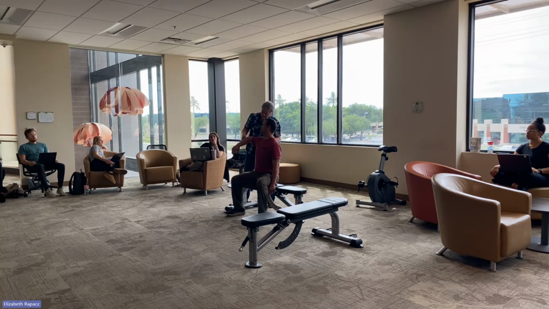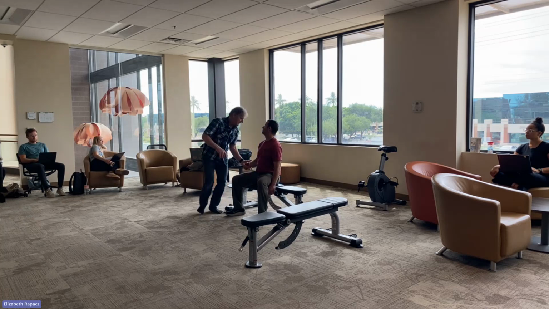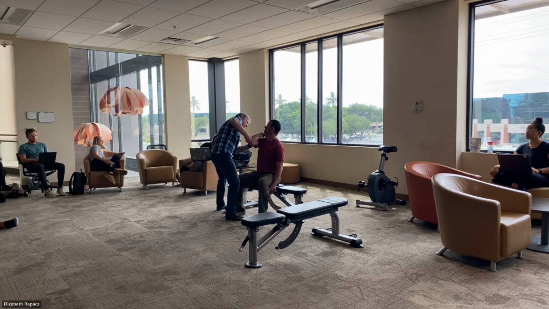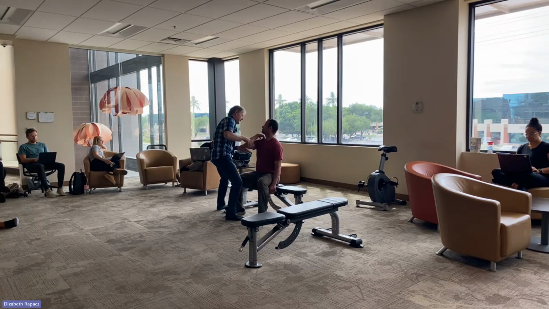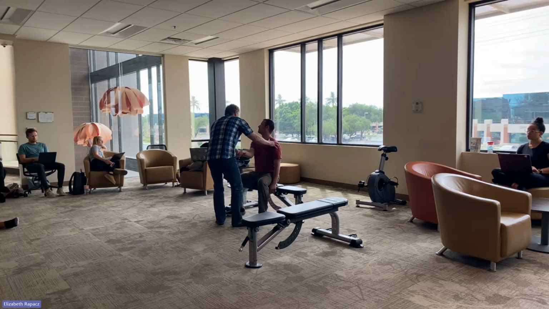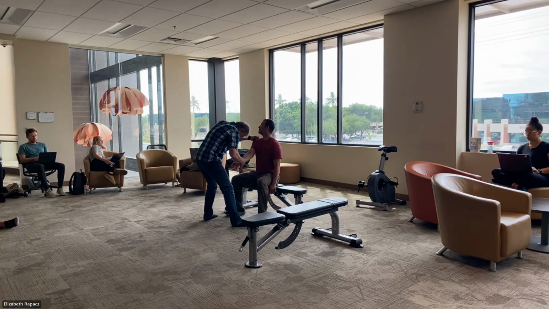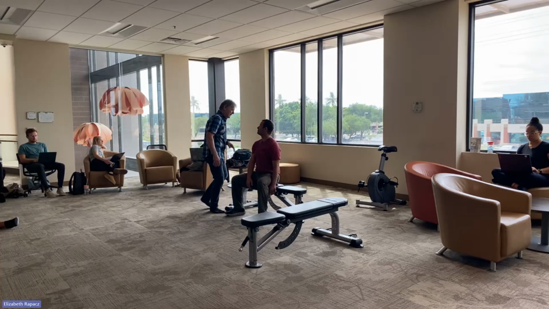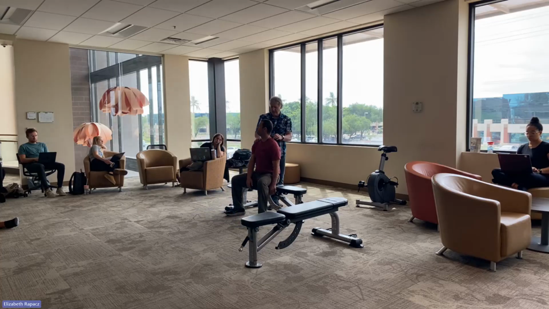Just like that. That's reducing the C5. Now let's go back here. Let's test the posterior delt. That turns on. Let's test the long head tricep. That turns on. We had a bunch of stuff here, coraco, and MC. We had pec minor. Everything was turned on. What didn't we test? Oh, upper trap was fine.